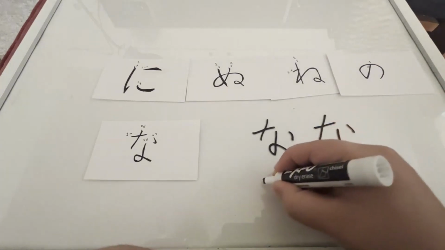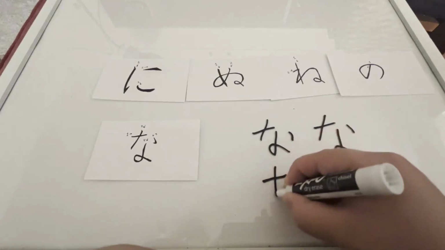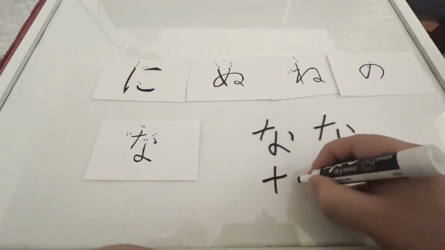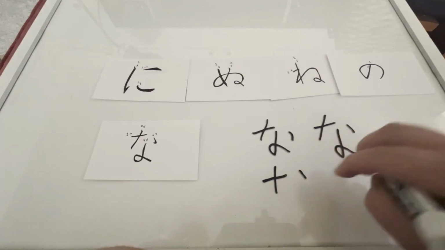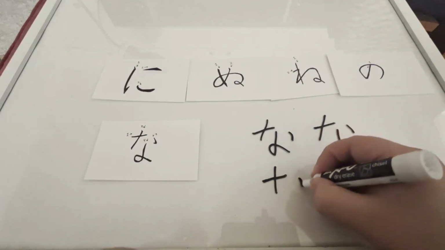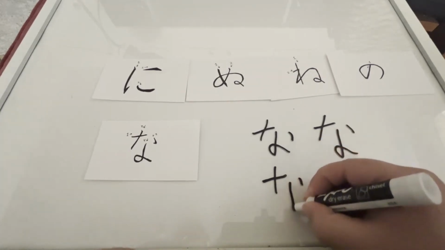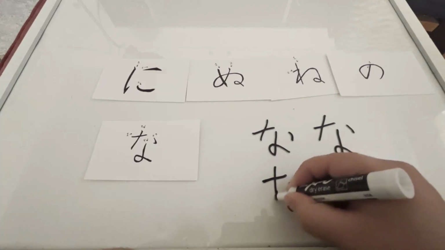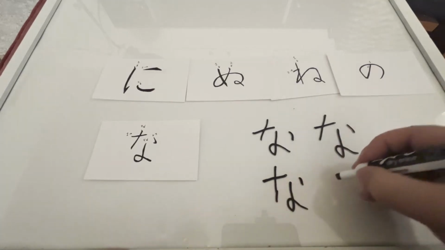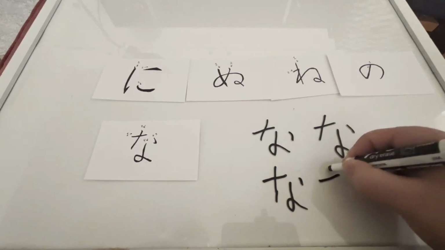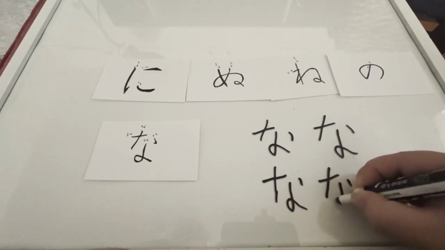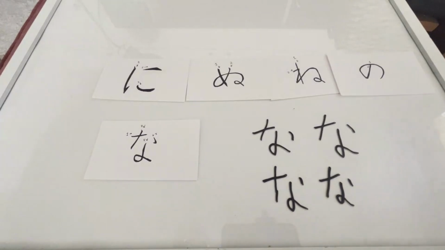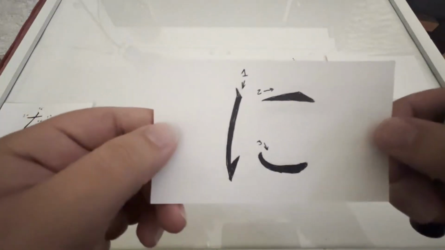One more time. 1 across, 2 down. It's a little too straight, but you'll get the hang of it. 3 floating stroke, too high, and then straight down, and then around. Let's do it one more time. 1 across, 2 down, 3 floating stroke, straight down, and then around. And that is na.